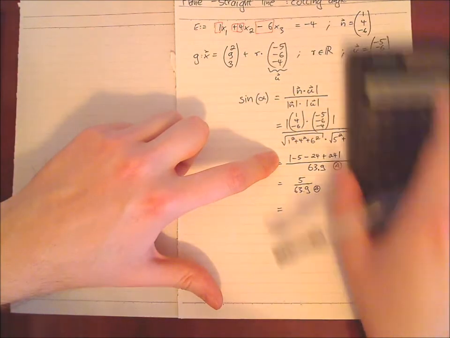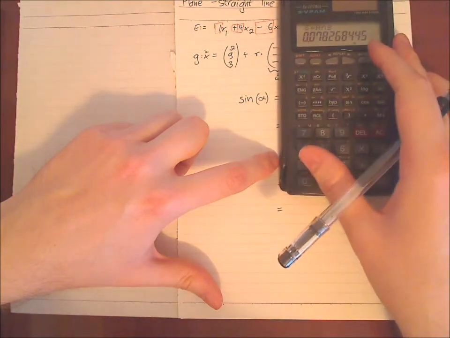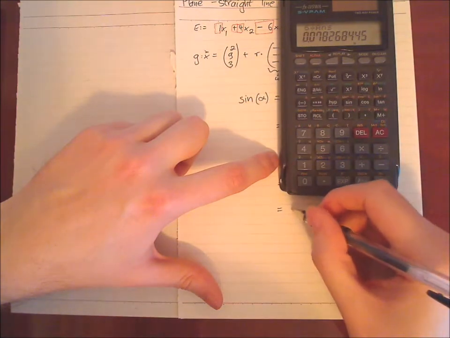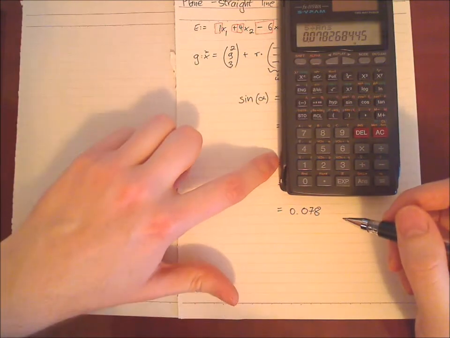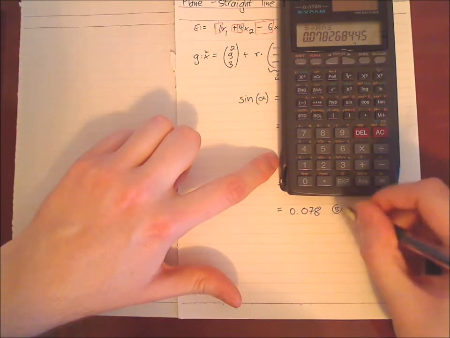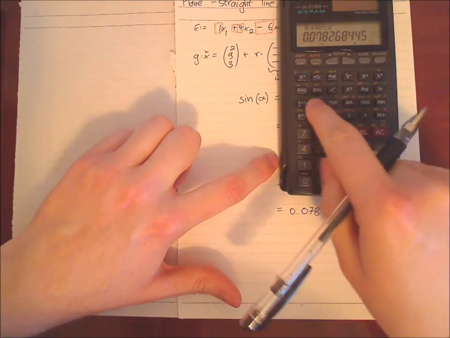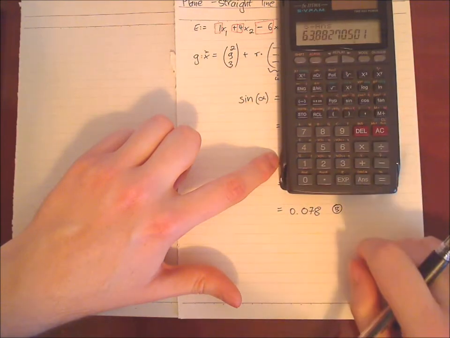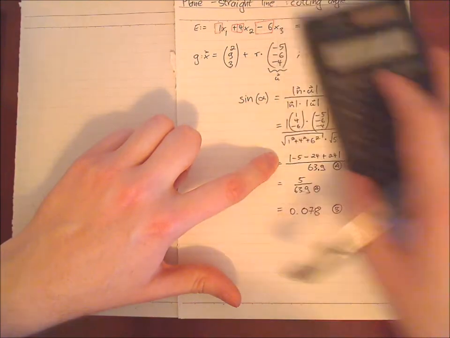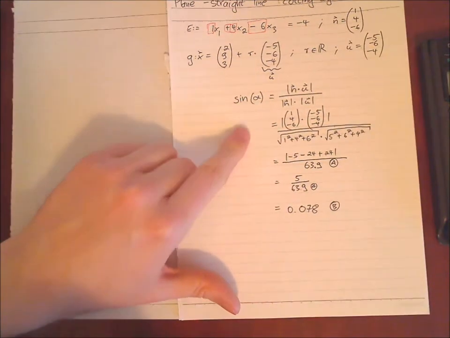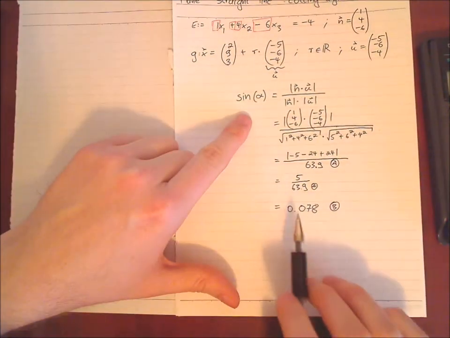The value is 0.078 something, but now I'm going to save it to B. Store to B. Did it work? Yes, store to B. And now we have sine of alpha. We know this is this value.